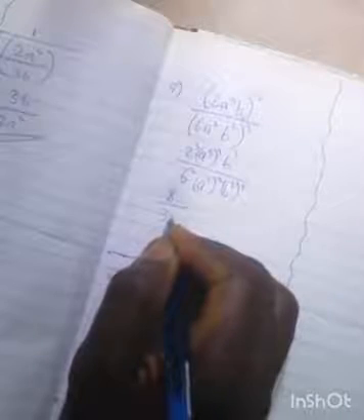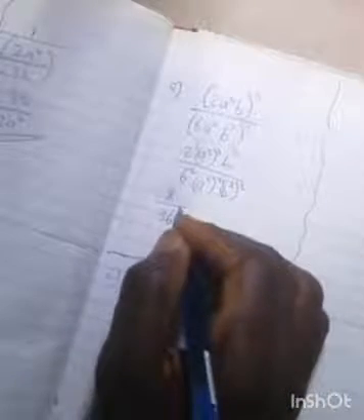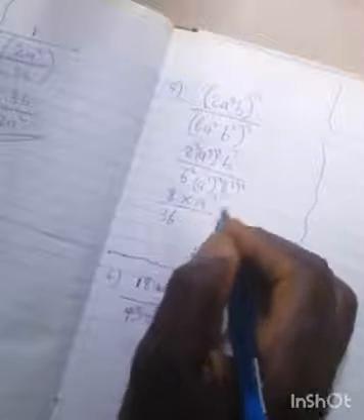So here I have 2 raised to the power of 3, that gives me 8. 6 raised to the power of 2 will give me 36. I'm not seeing any number with an index, so let me still rule it. Then I have a, 5 times 3 will give me 15. b raised to the power of 3, and also a raised to the power of 4, 2 times 2, and then b raised to the power of 4.